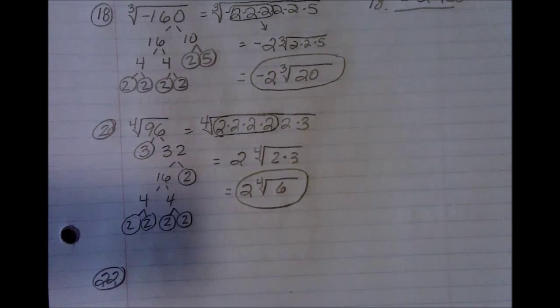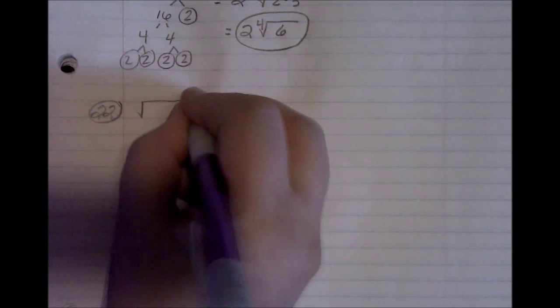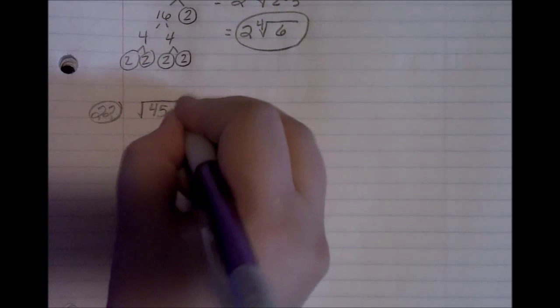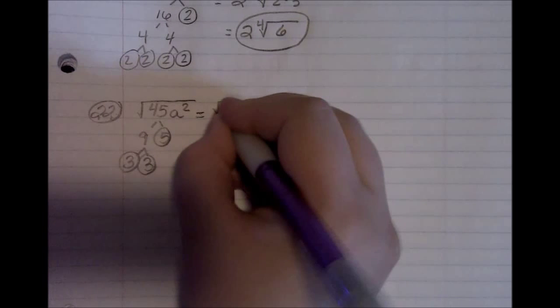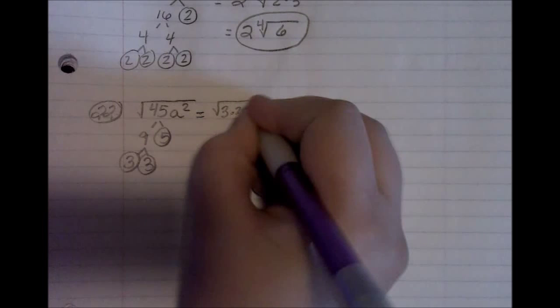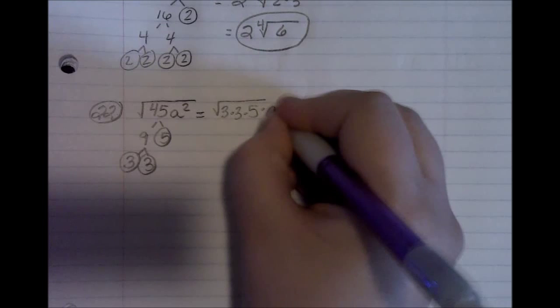So now let's move on to number 22. Number 22 says I've got the square root of 45a squared. 45 breaks down to be 9 times 5. 9 breaks down to be 3 times 3. So I'm going to replace 45 with 3 times 3 times 5. And then I can break the a's down to be a times a.